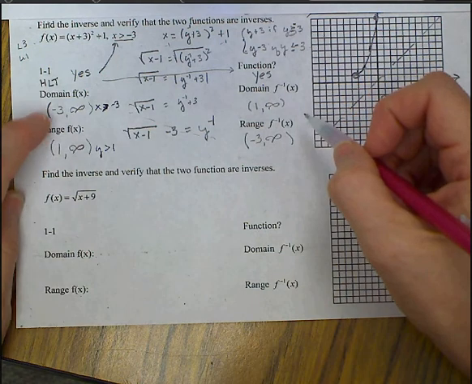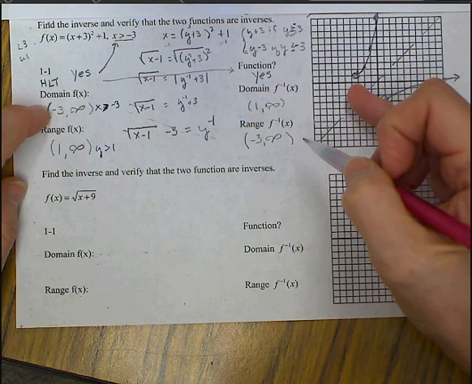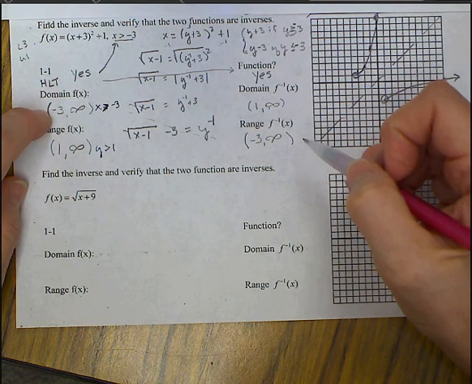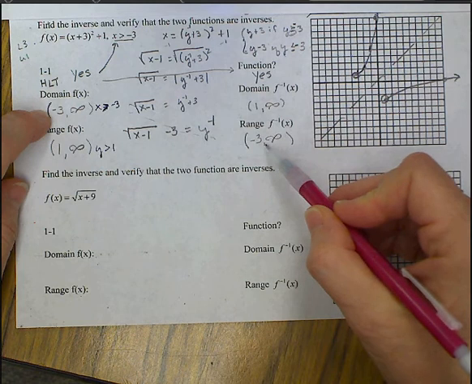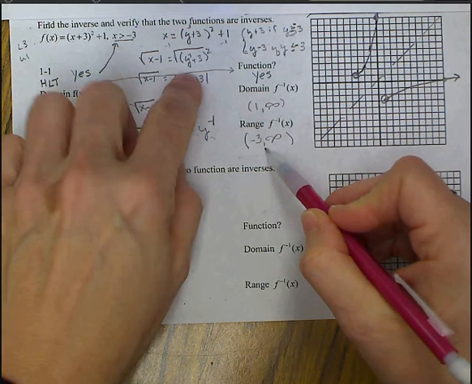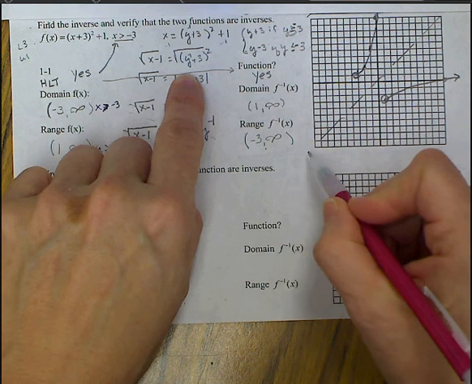Because we originally set our domain for the original function at x is greater than -3, that switches and becomes my range. So my range, my y values, have to be greater than -3.